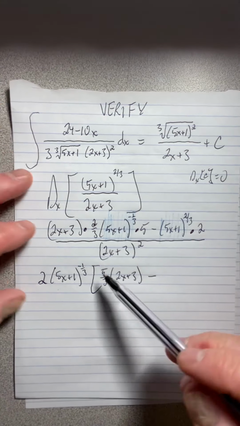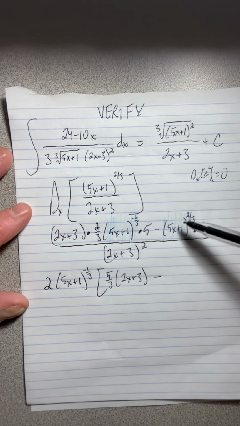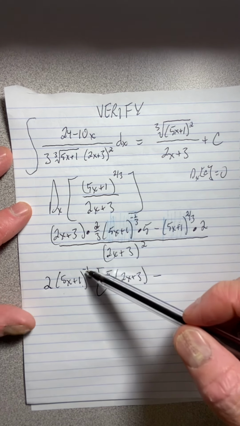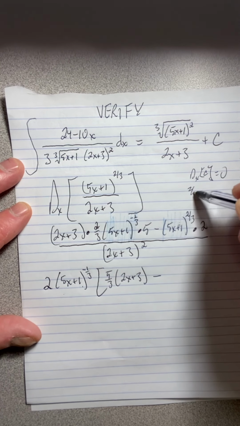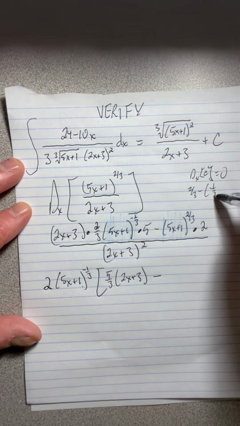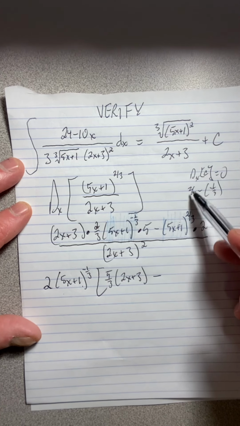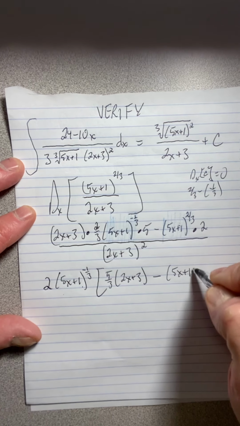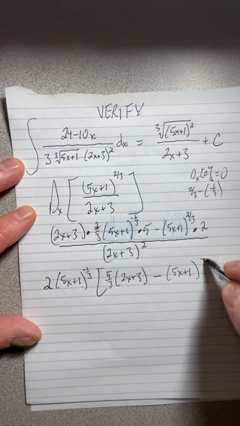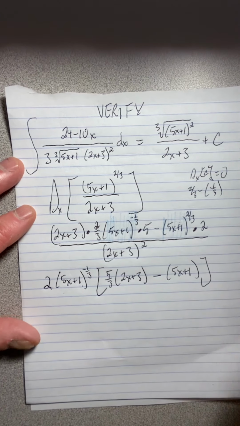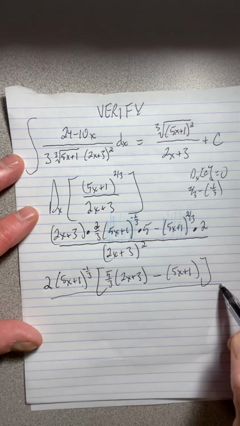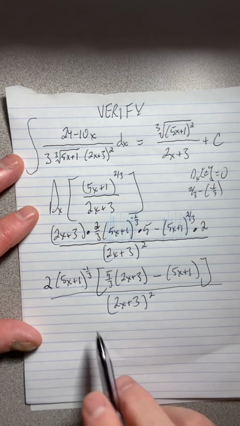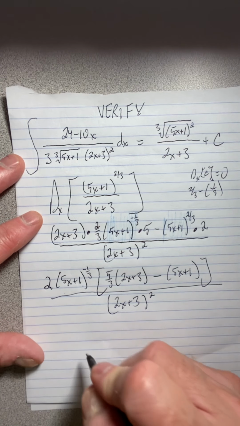Minus. Now, when I divide this into this, you're dividing and the bases are the same, so you subtract the exponents, and 2/3 minus a negative 1/3. Doesn't that become a plus? And so I have 2/3 plus a third, which is just 1. So this is just 5x plus 1. And then the 2 comes out because I factored it out. So the 2's gone. And it's all over (2x plus 3) squared. Now this is a negative exponent, so it can plop down here.